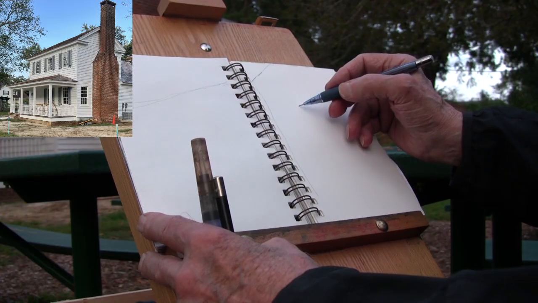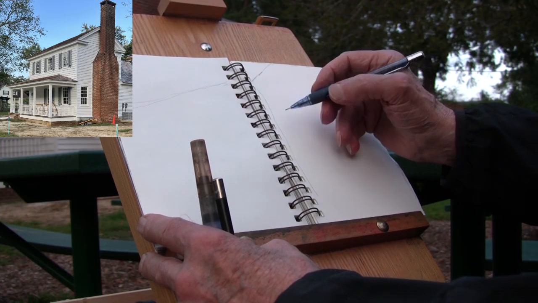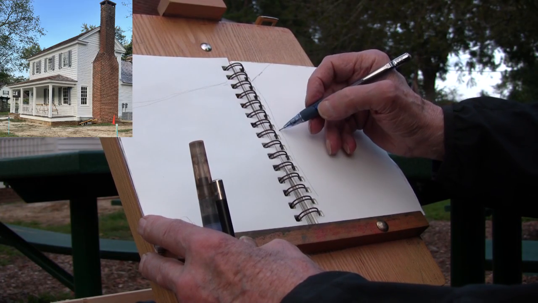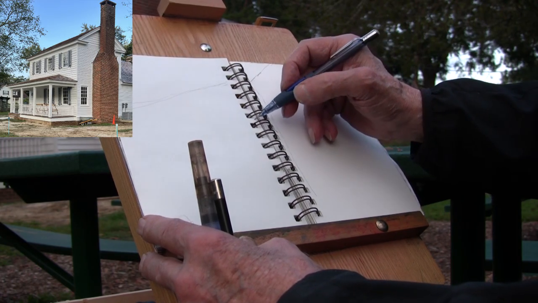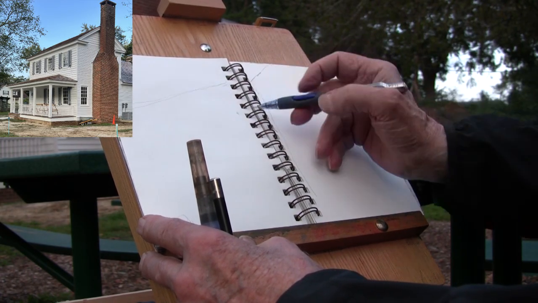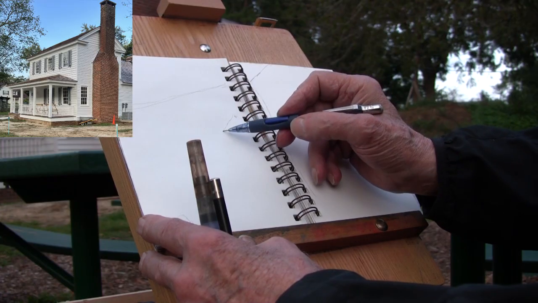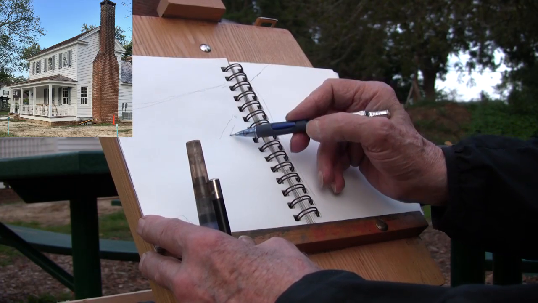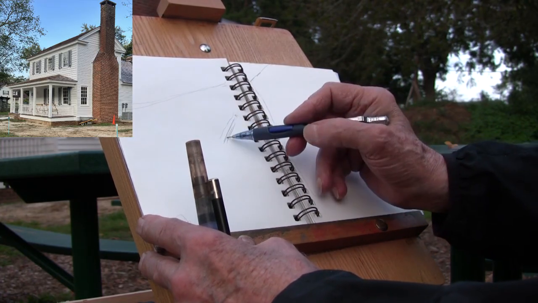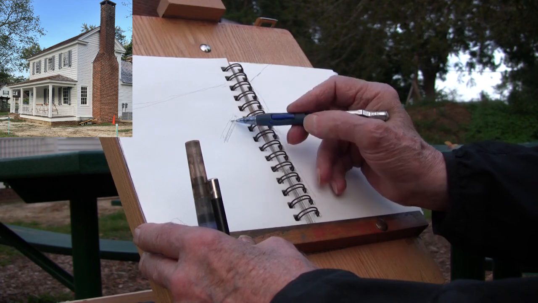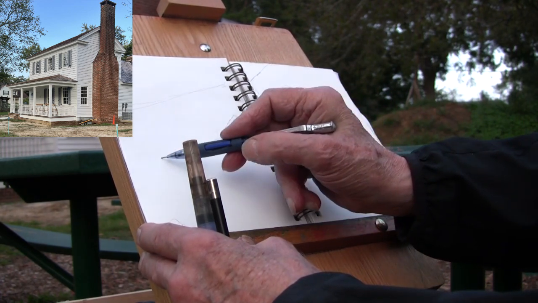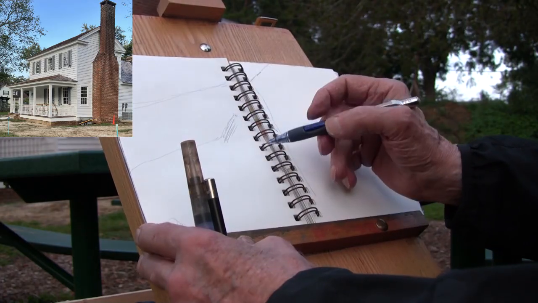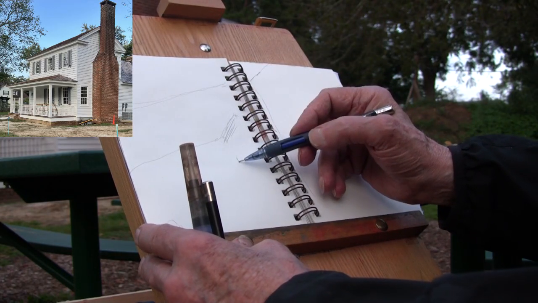I want to get that chimney. To me, that was the most fascinating part of it. I'll have to come in here and get a little corner here. That part, the roof. Down here, get there.